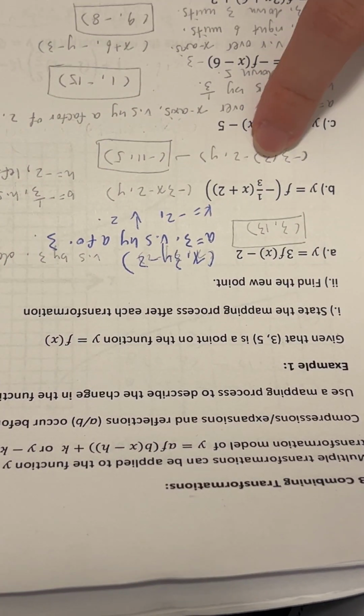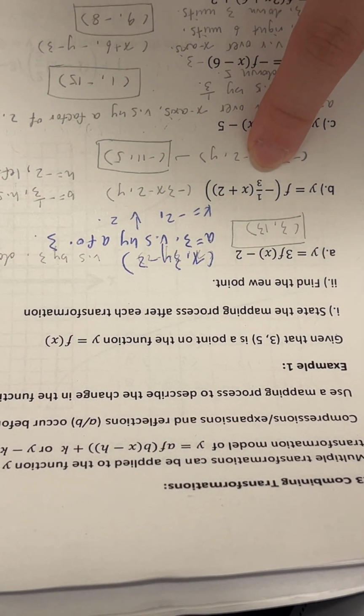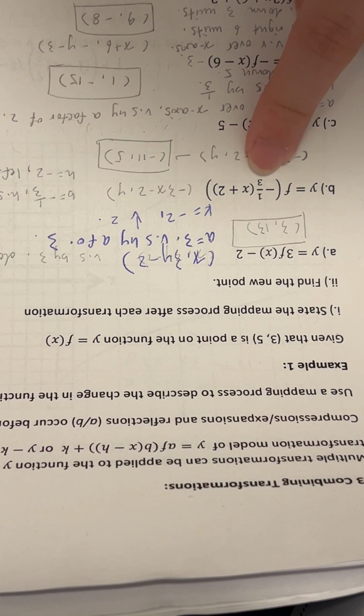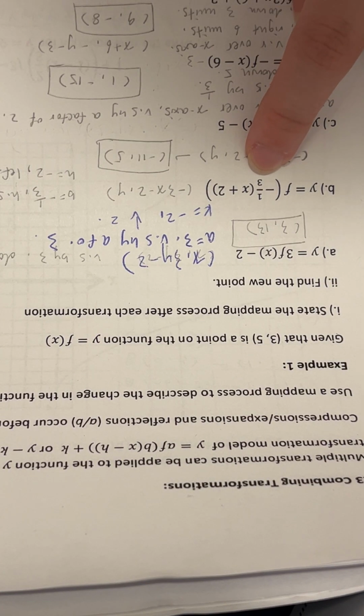Alright, let's look at the second one. A equals negative 1 over 3. Negative means there's a reflection over the x-axis. Wait, no, that's the b value because it's closer to x.